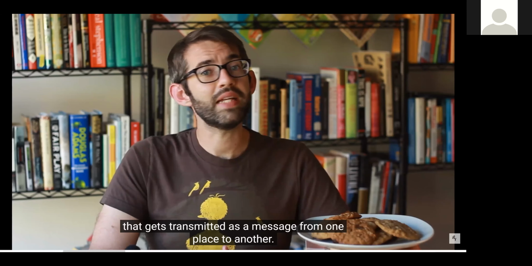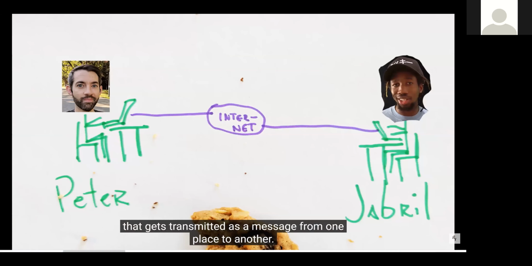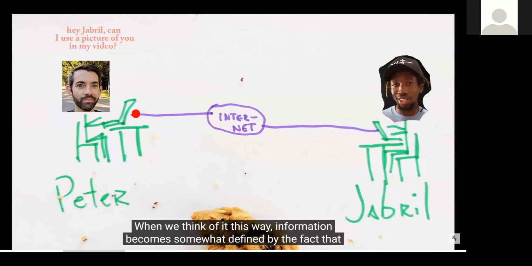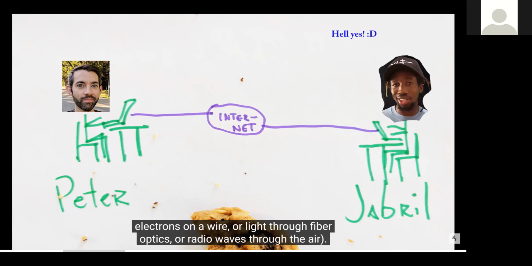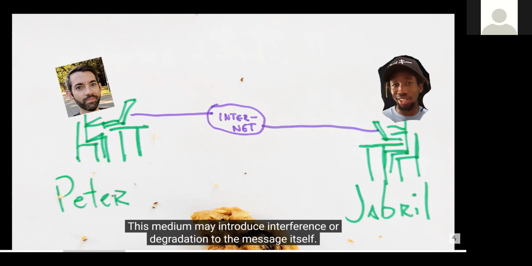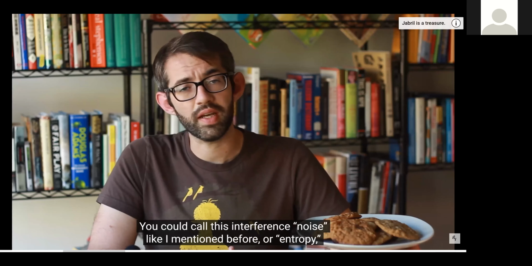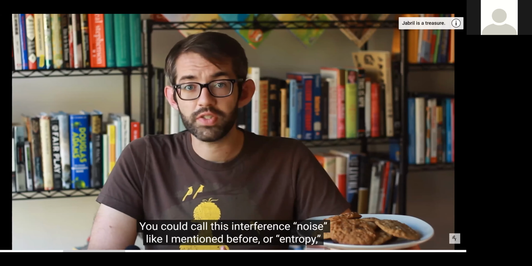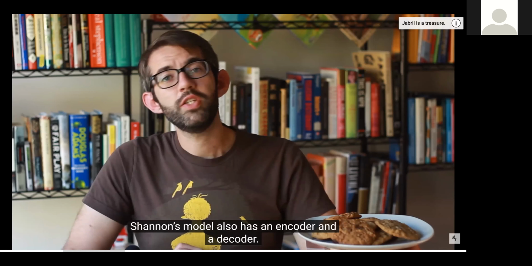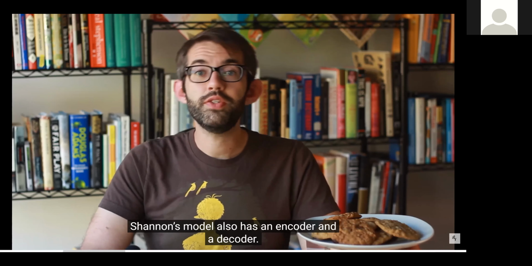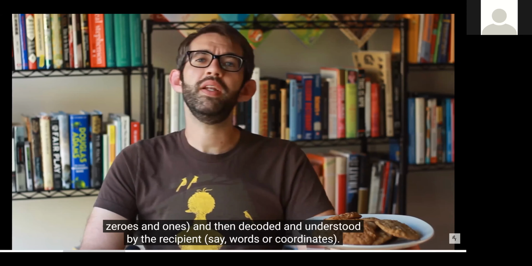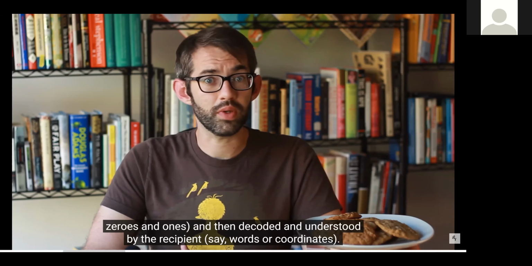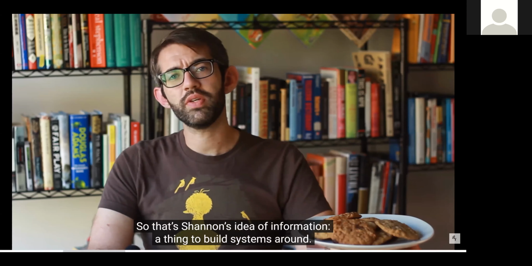Sound familiar? That gets transmitted as a message from one place to another. When we think of it this way, information becomes somewhat defined by the fact that it has a sender and a receiver, and is sent along a medium or a channel, whether that's electrons in a wire, or light through fiber optics, or radio waves through space-time. The medium may introduce interference or degradation to the message itself. You could call this interference noise like I did earlier, or entropy, which is the word that Shannon borrowed for it from physics. Shannon's model also has an encoder and a decoder. These turn the information into something that can be sent on whatever medium, say zeros and ones, and then decoded and understood by the recipient, say words or coordinates. So that's Shannon's idea of information, a thing to build systems around.